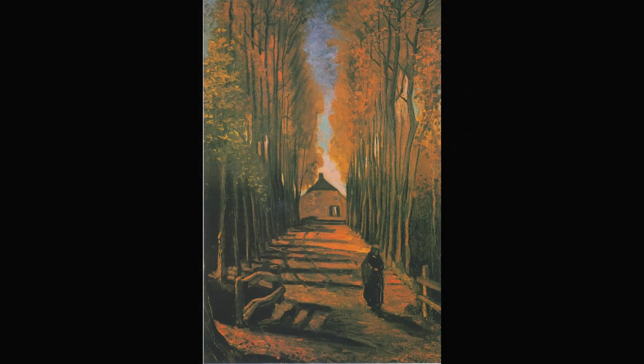This composition draws the viewer's gaze along the pathway, emphasizing both the physical depth of the scene and the sense of quiet anticipation that comes with approaching the cottage at the avenue's end. The painting captures a tranquil, contemplative moment in nature, a hallmark of Van Gogh's early Dutch landscapes, and offers insight into his developing artistic vision.